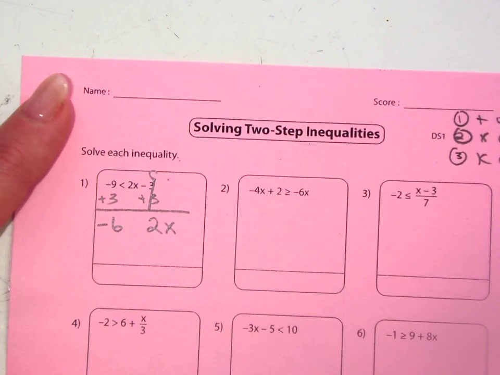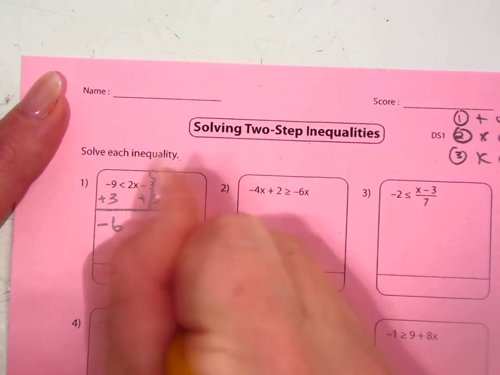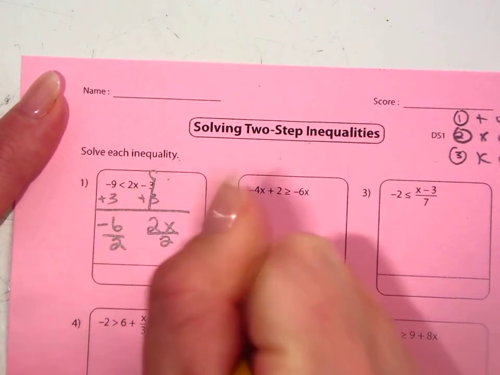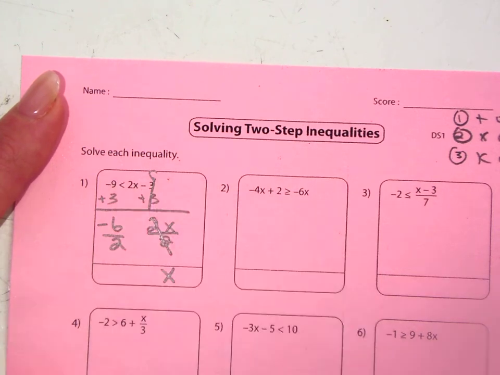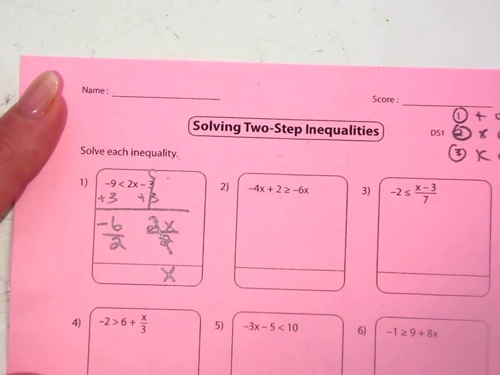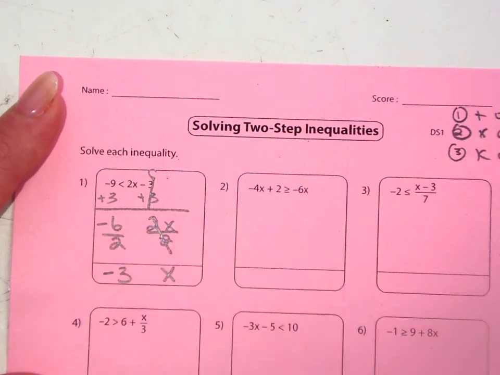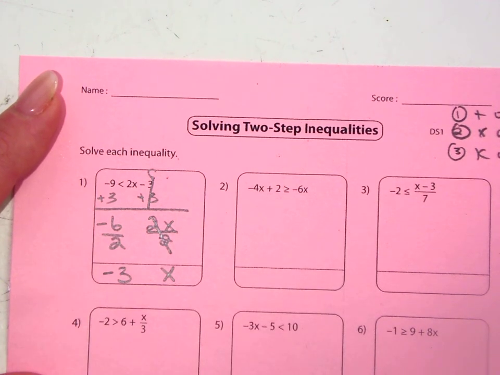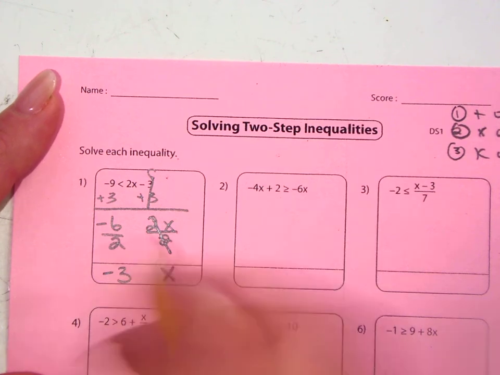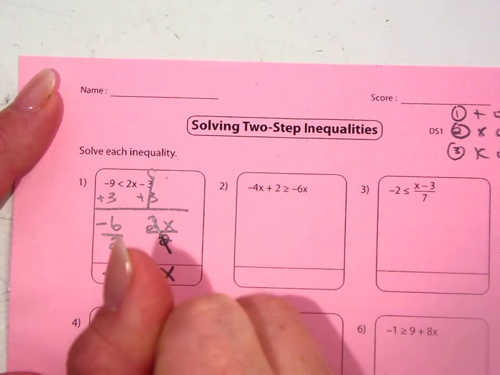What's our next step? Divide by 2. Negative 6 divided by 2 is? Negative 3. Are we going to keep or reverse? How do you know you're going to keep? You divided by positive 2, so we're keeping.